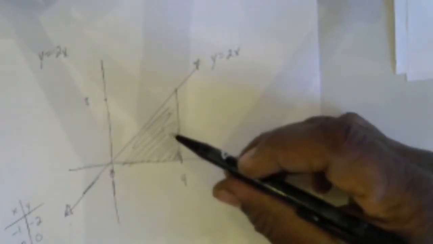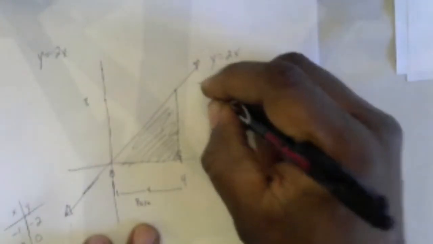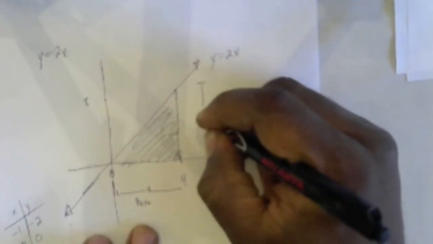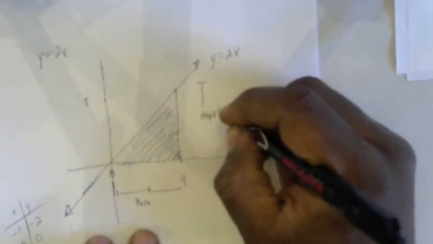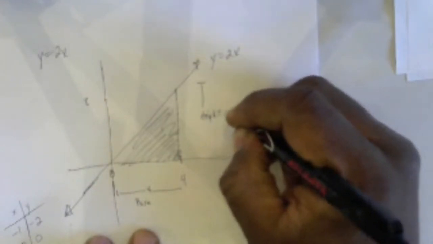So if I take everything away, the 2x and the x and y line graph, I know a couple things. I know that my base is 4, and my height is 8.